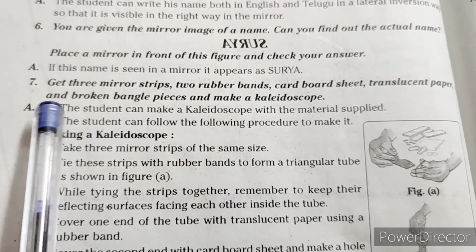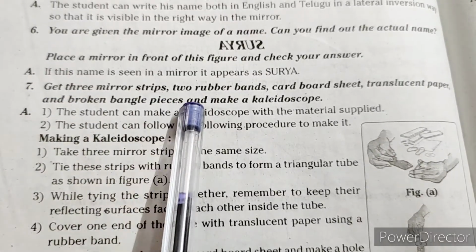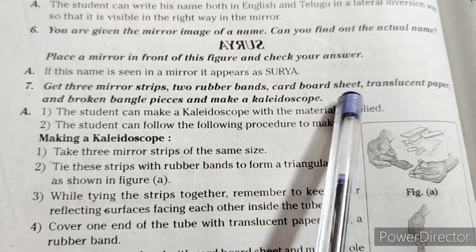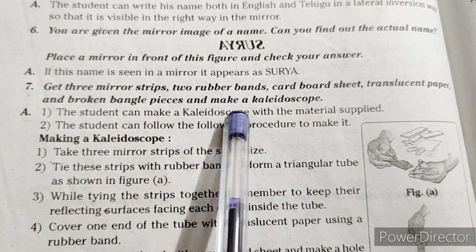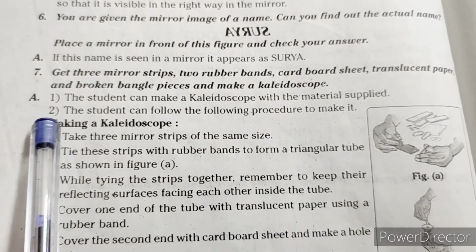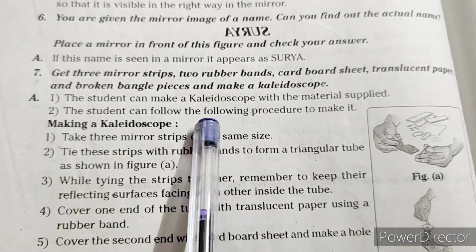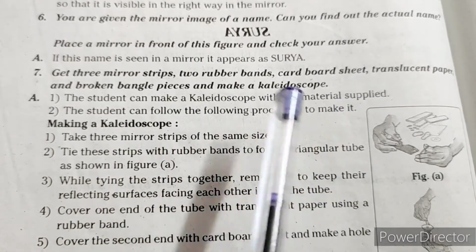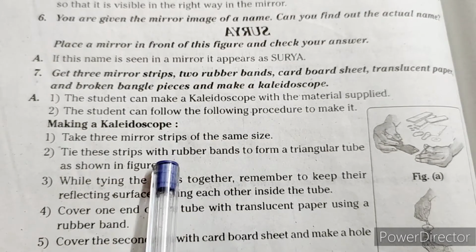You will understand the name. Okay. Seventh one. Get 3 mirror strips, 2 rubber bands, cardboard sheet, translucent paper and broken bangle pieces and make a kaleidoscope. Answer. The student can make a kaleidoscope with the material supplied. The student can follow the following procedure to make it. So how to make it, the procedure I am writing here. Okay, you follow these steps and make a kaleidoscope.